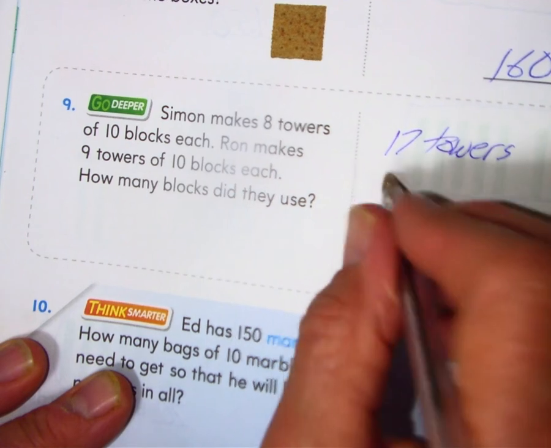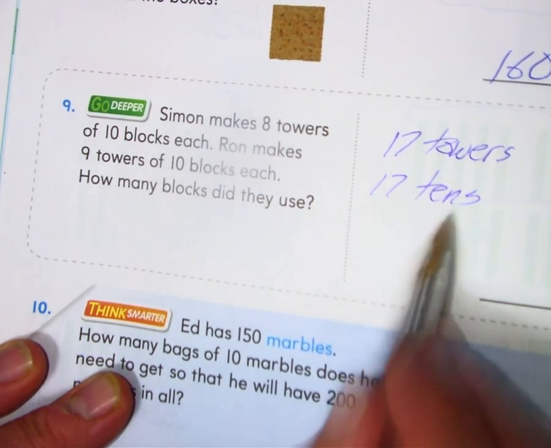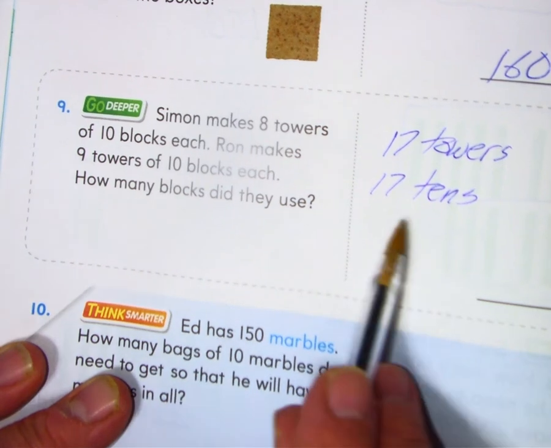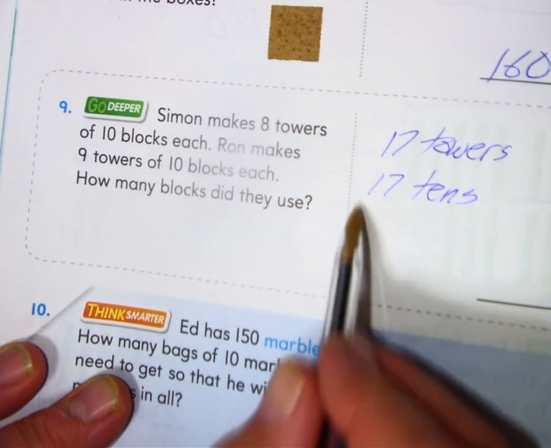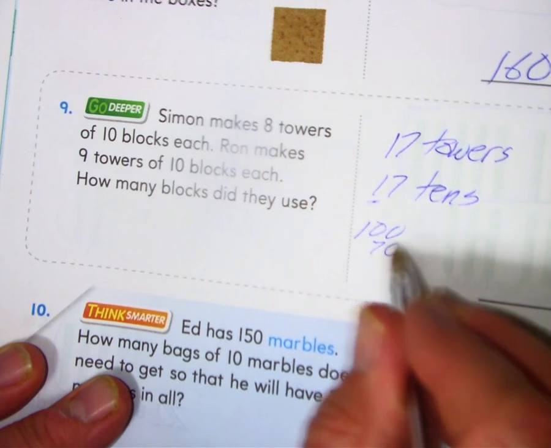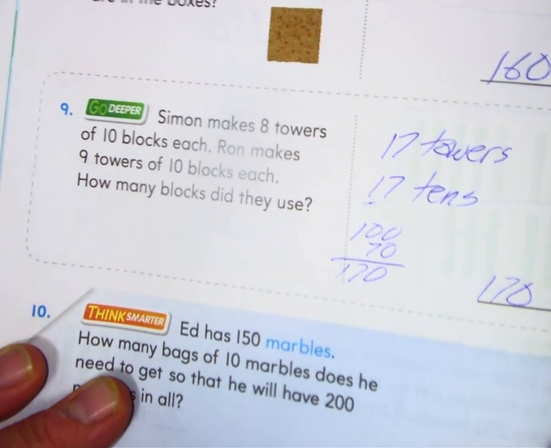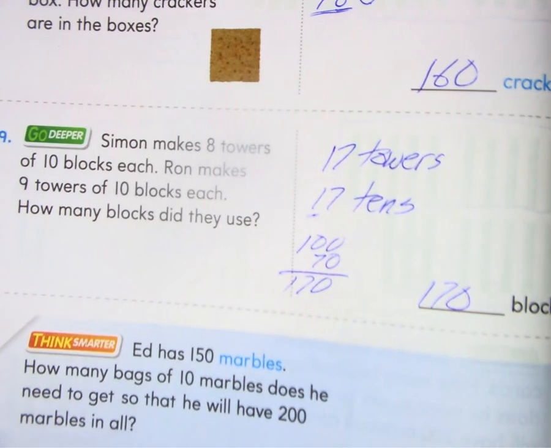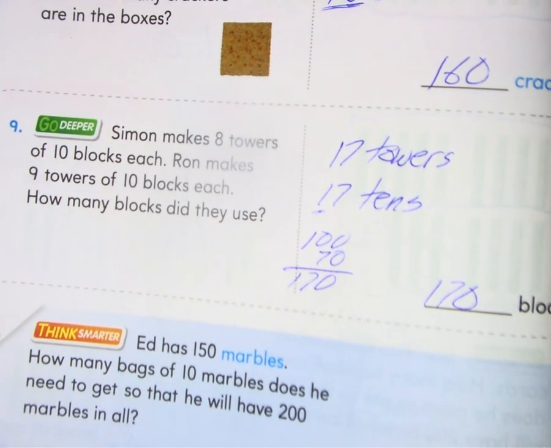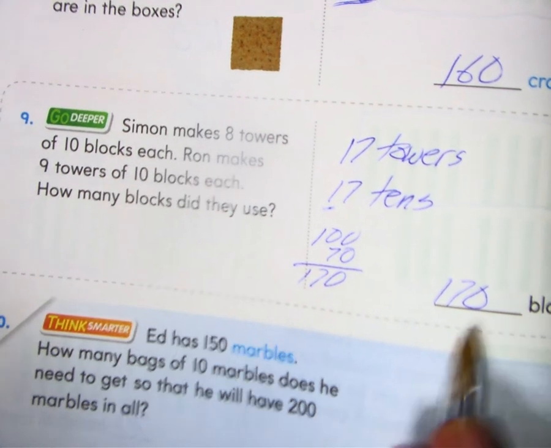17 towers, that's 17 tens. Because each tower has 10 blocks. ¿Y cuántos son 17 tens? Well, 10 tens is 100, and 7 tens is 70. 170 blocks. Did you know that? 17 decenas. 10 decenas es 100, y 7 más 70, 100 más 70 es 170.